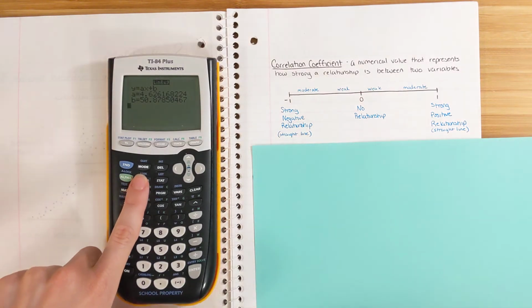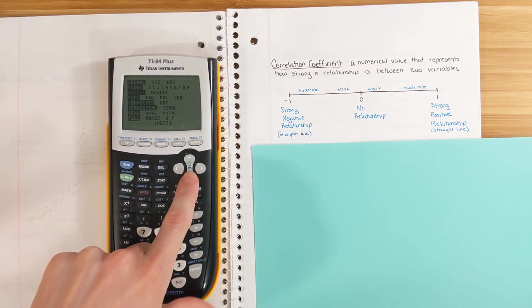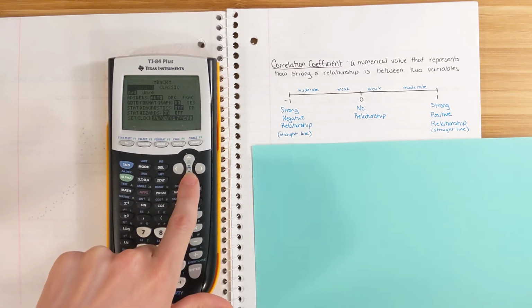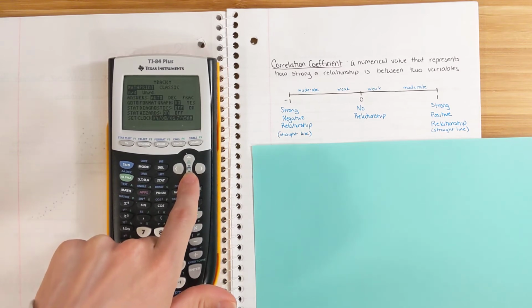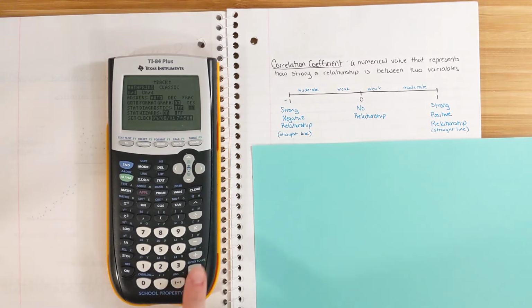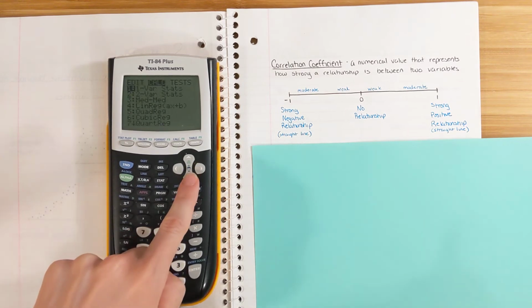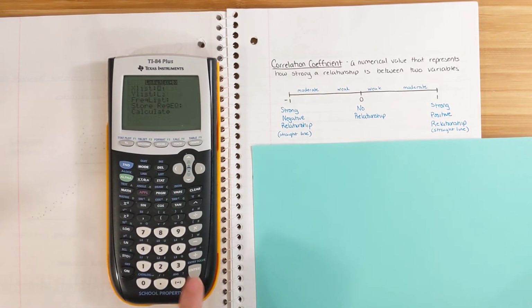But I'm going to go to Mode, which is right next to the second button, and I'm going to scroll down to the second page, and 1, 2, 3, about the 5th line, it says Stat Diagnostics. I want to go over to On, hit enter, make sure it's bold or highlighted, however you see that, and then I'm going to repeat that process that we just used to find the correlation coefficient. So I'm going to go to Stat, Calc, LinReg. Everything should already be the same way I just had it, so I'm going to keep hitting enter until I get to Calculate.